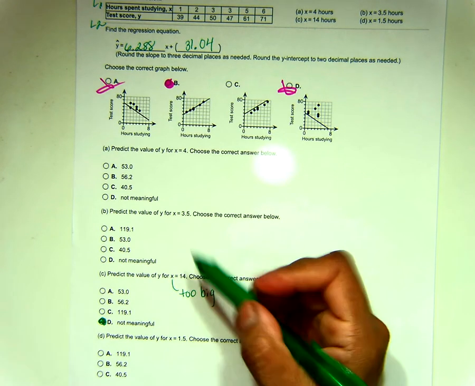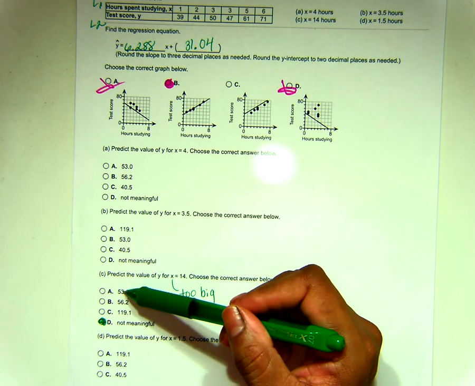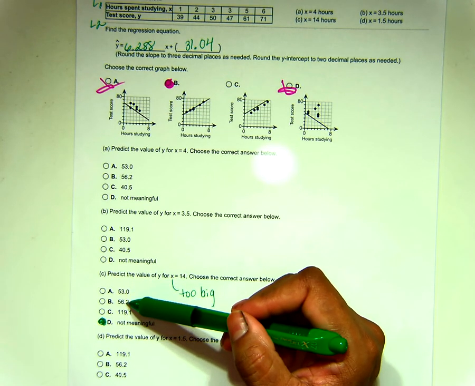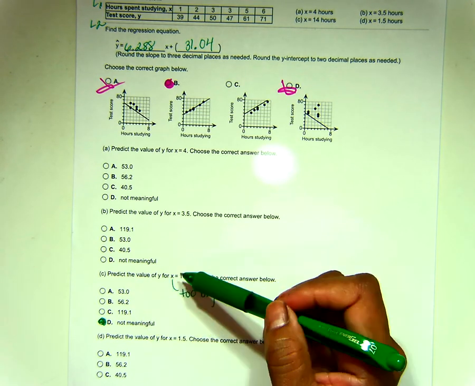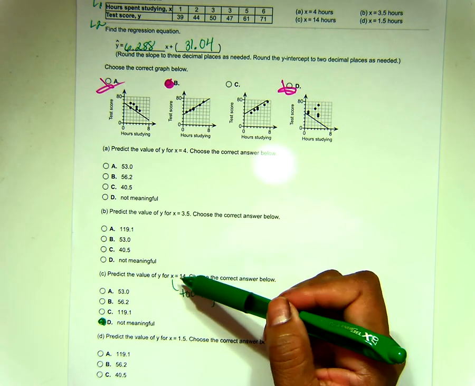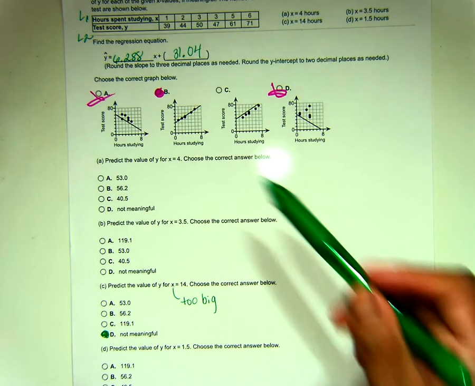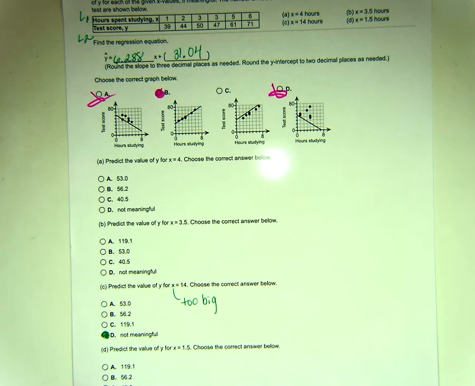Be very, very careful with this part, ladies, gents, individuals, because even if you substitute it in, it will give you an answer. It will be listed down here, but it won't be the correct answer because it's not meaningful. It's too big. 14 falls outside the range of that. So now that we've looked at all our numbers, they fall between 1 and 6, we can substitute them.